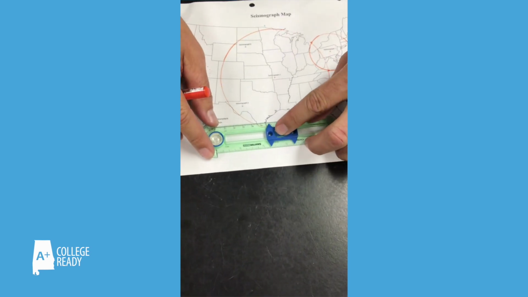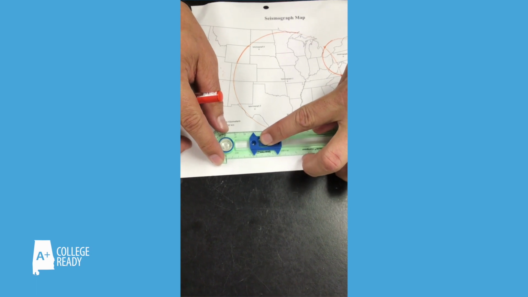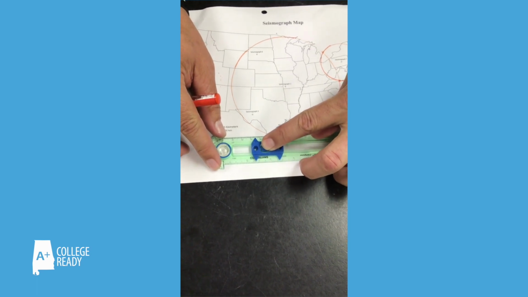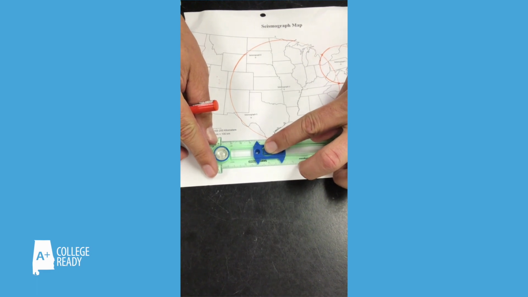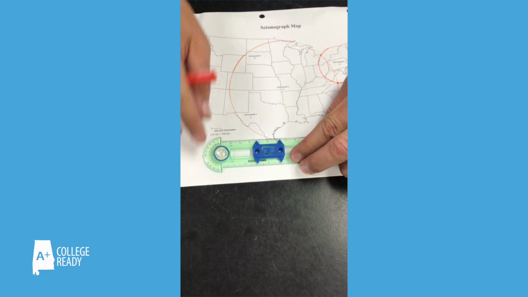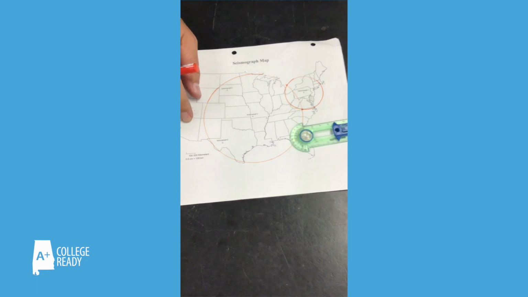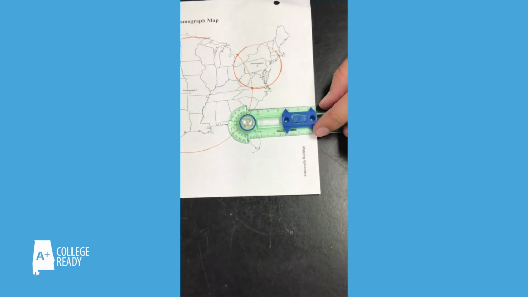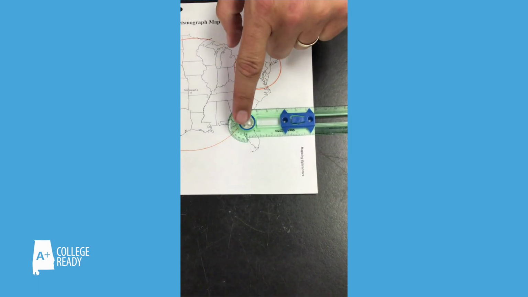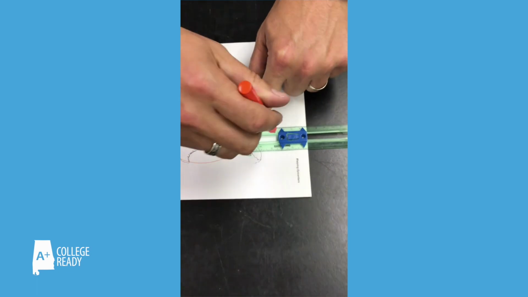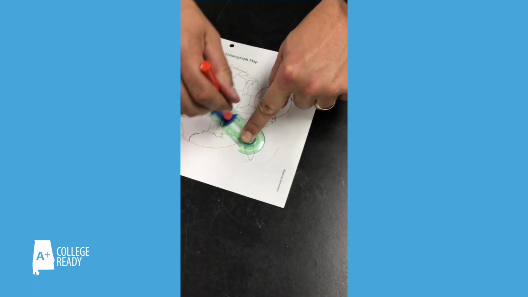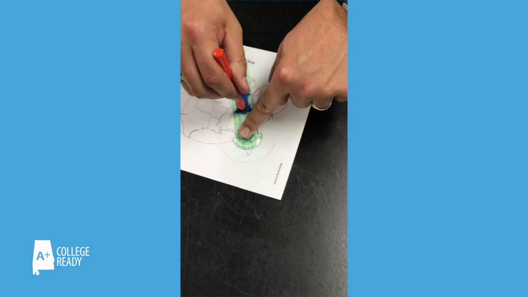So coming back here, 3.8, I'll push down. Here's 3. I'll move that arrow to 3.5, the triangle. 6, 7, and there is 3.8. I'll place my bullseye on the seismograph station 3. Finger is gonna go on. I place it into, and then I draw my circle.